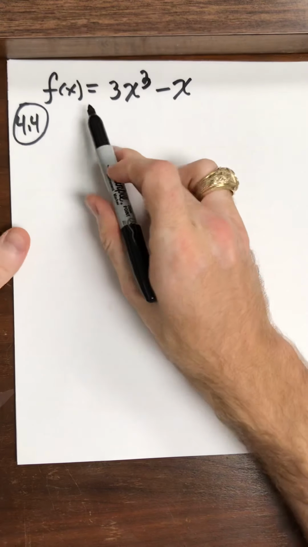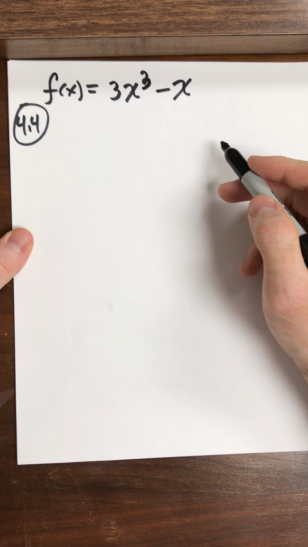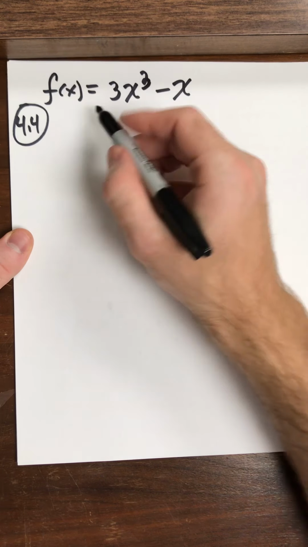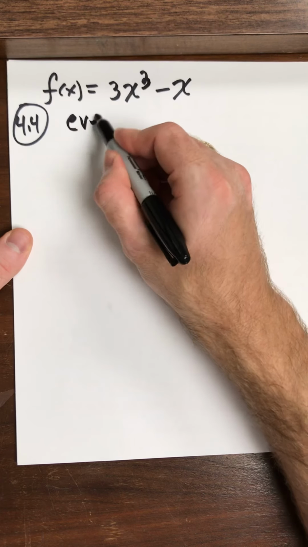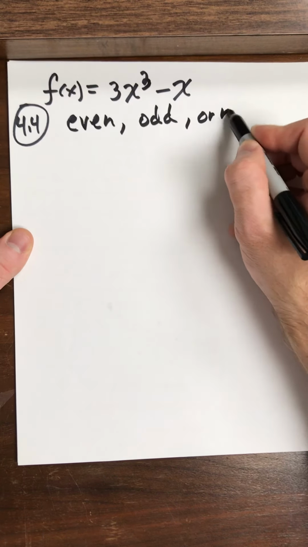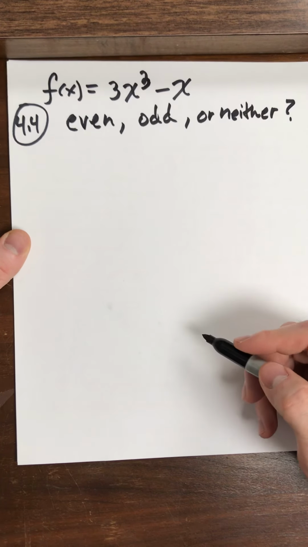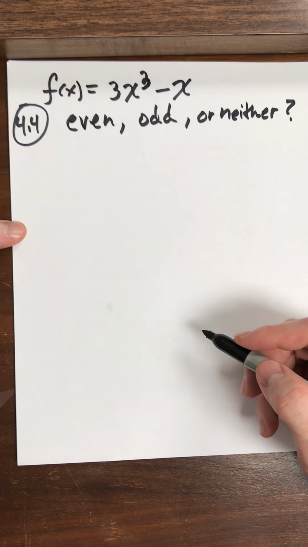Okay, so I've got this function f of x equals 3x cubed minus x. And I want to know, is the function even, odd, or neither? That's the question, okay? So how do I determine this?